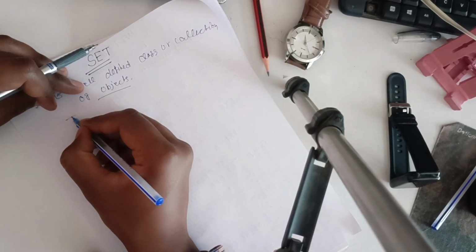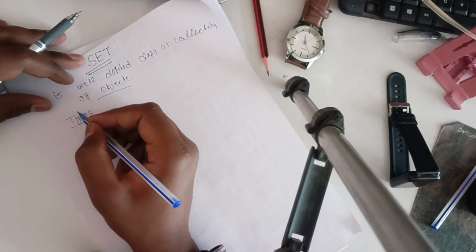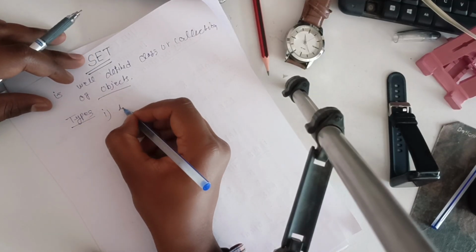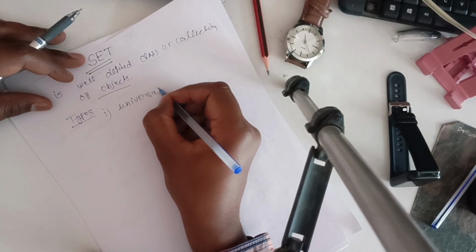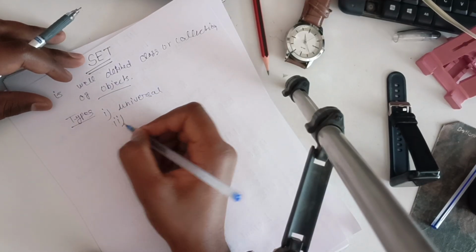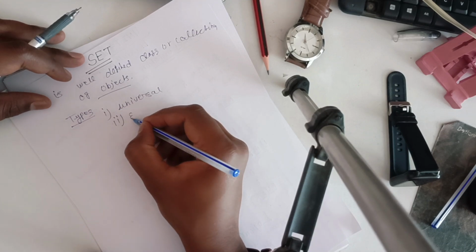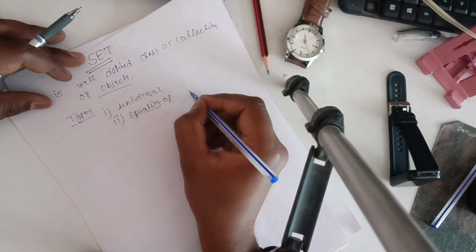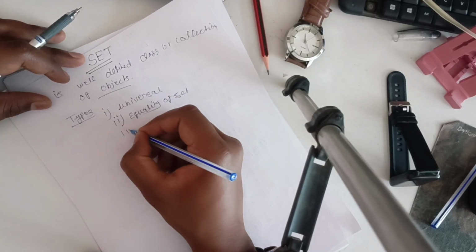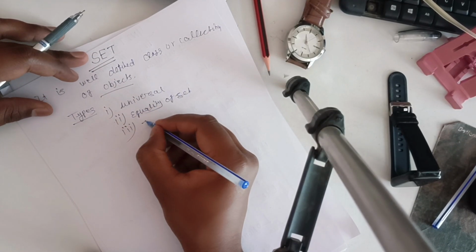So there are some types of sets. First is universal set. Second is equality of sets. And third is singleton set.